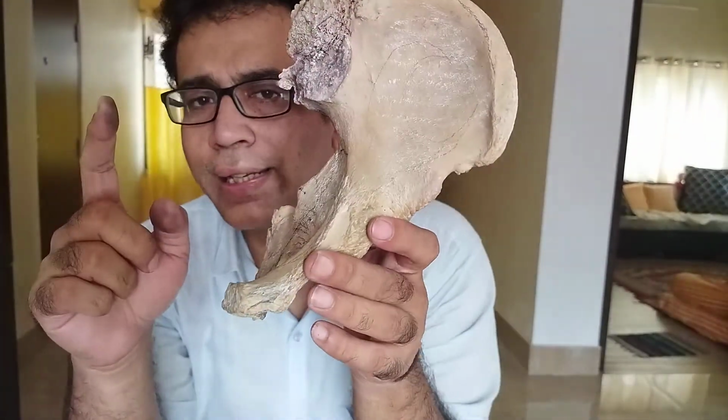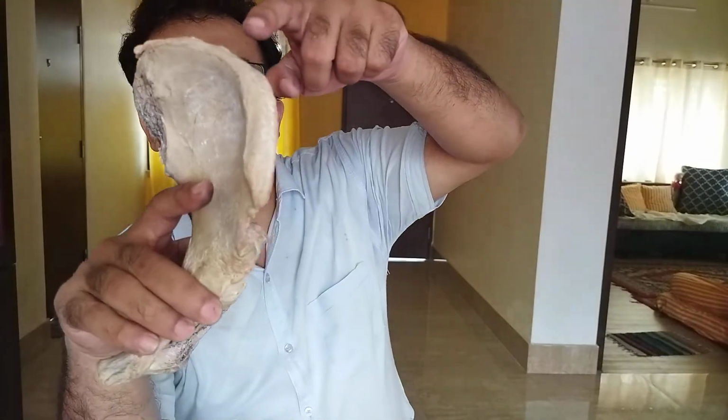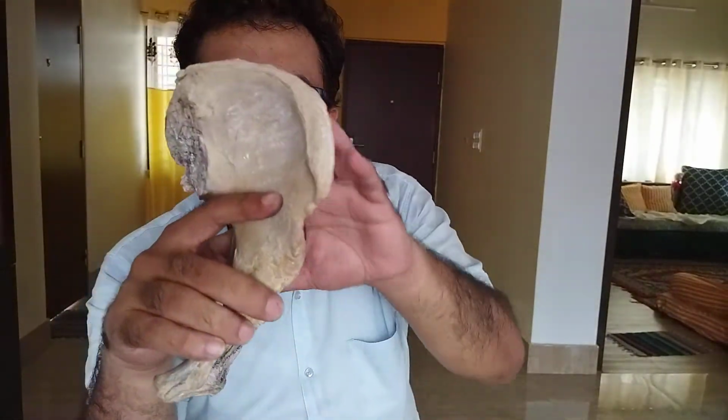So, the secondary centers appear around puberty: two for the iliac crest, two for the triradiate cartilage, one for the ischial tuberosity, one for the anterior inferior iliac spine, and one for the symphysial surface. Now, between the age of 15 to 25, the entire hip bone is ossified. So, all the cartilages are replaced by bone between 15 and 25 years.